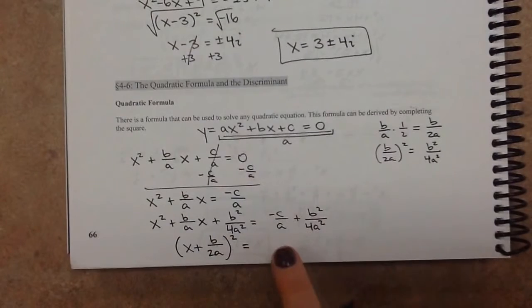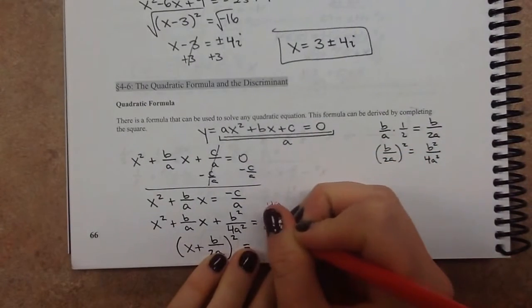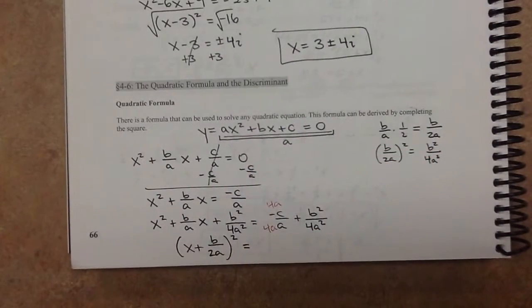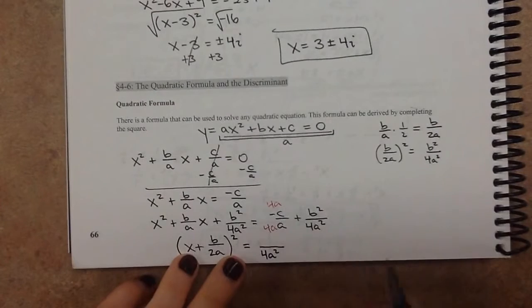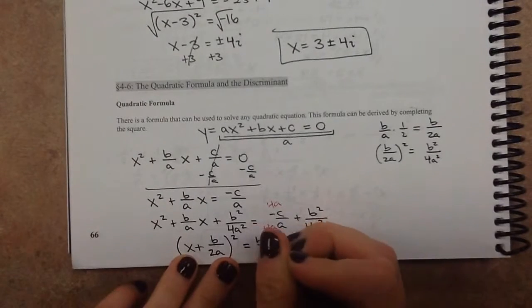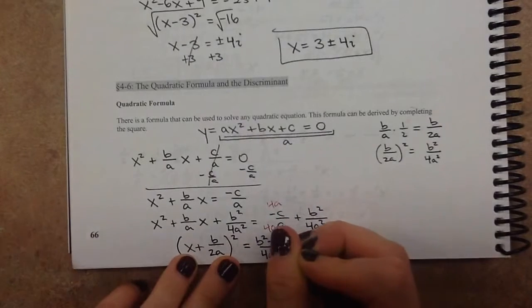So this has an a and this has an a. What this one has that this does not is a 4a. So I can multiply in 4a over 4a. Okay, so here I've got this common denominator of 4a squared. And then here to me it makes more sense to put the positive one first. So I'm going to put the b squared and then minus, this is 4 times a times c.